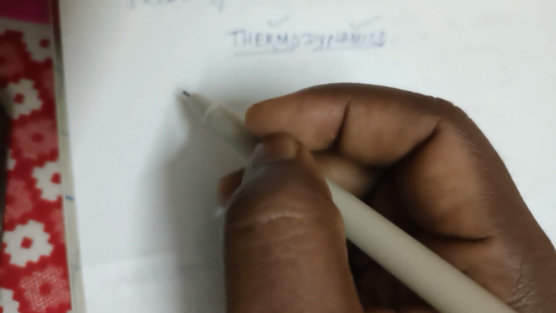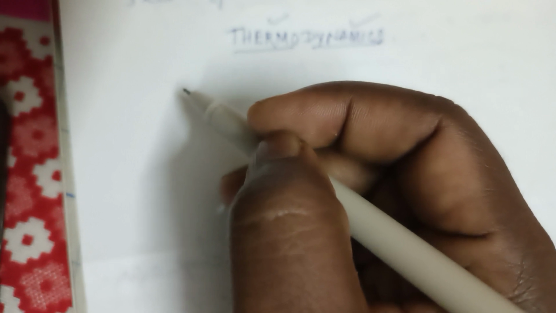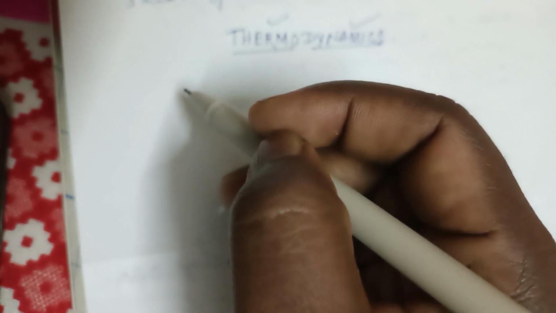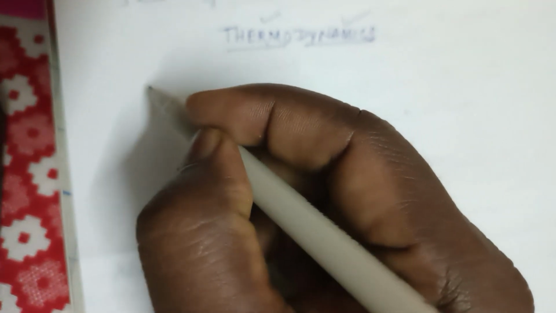is called thermometry, and a device used to measure temperature is known as a thermometer. Then heat.